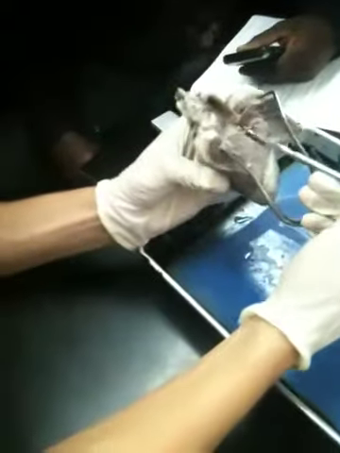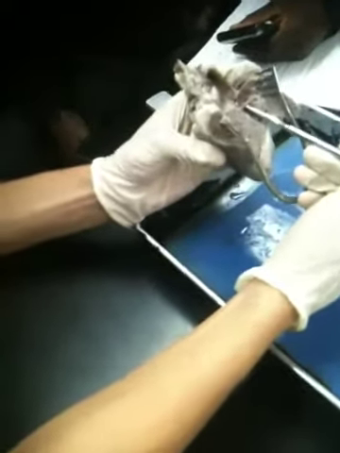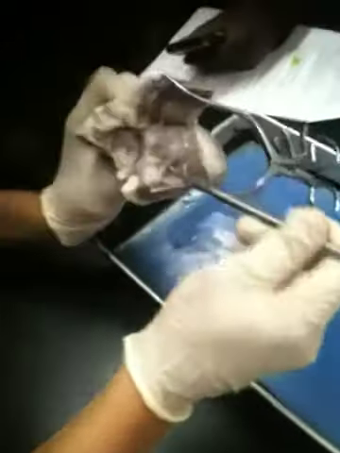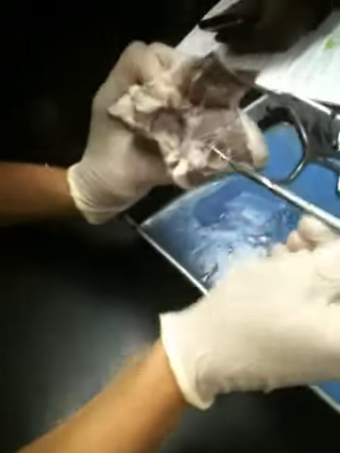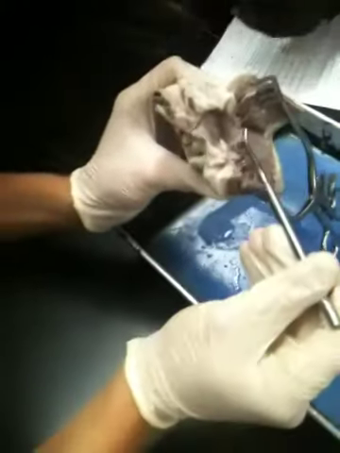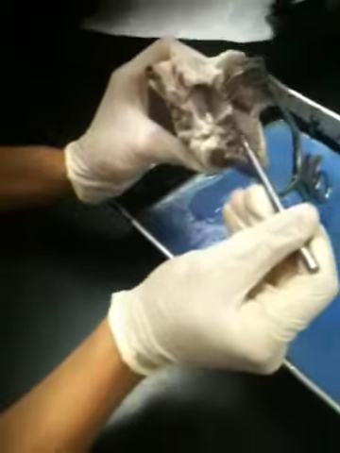Where's the moderator band again? How do I know that that's the right side? Yes, all of this is right side. Right atrium above, right ventricle below. The whole side is the right. The white flaps are the valve, and you can tell because they've got the strings, the chordae tendineae, attaching to them.